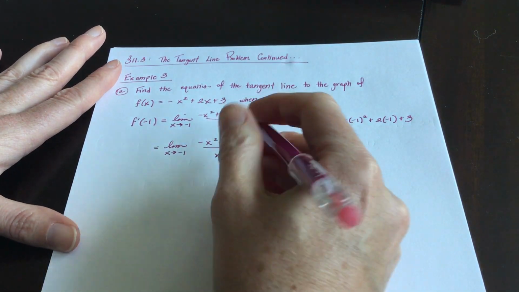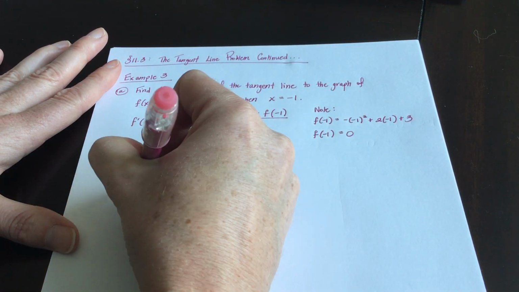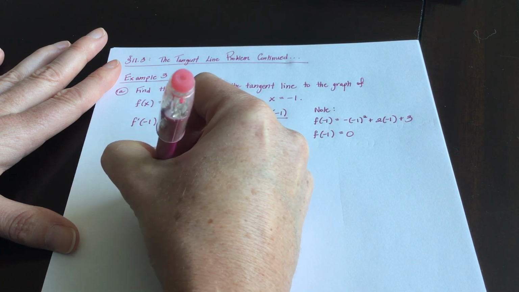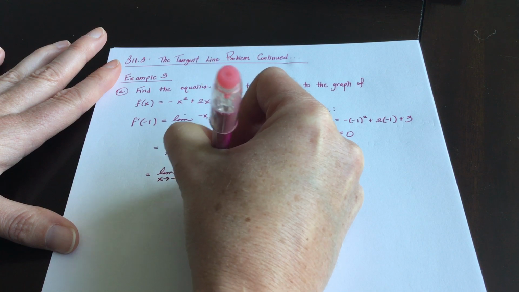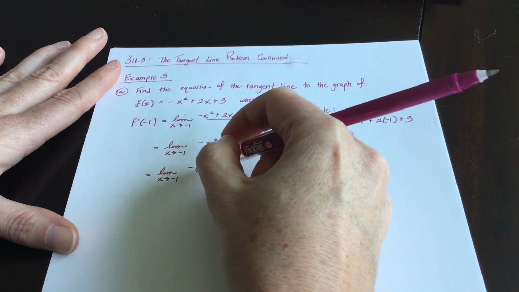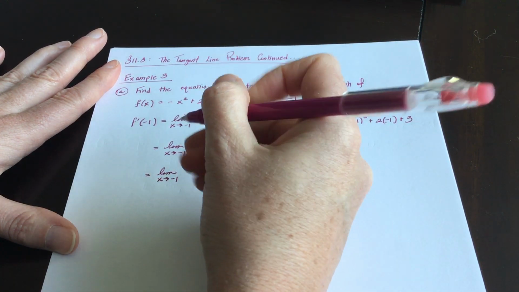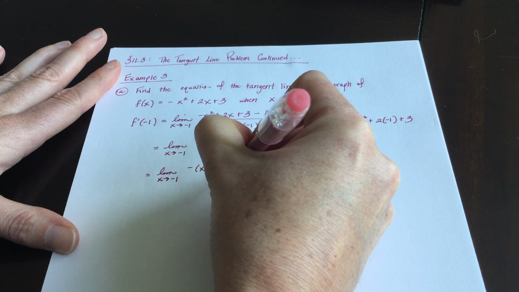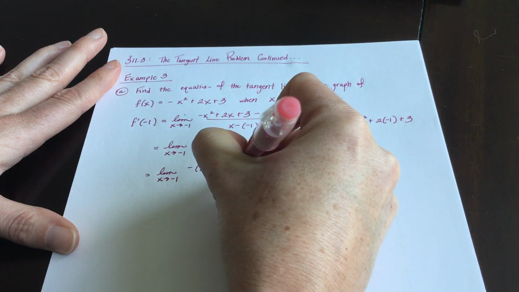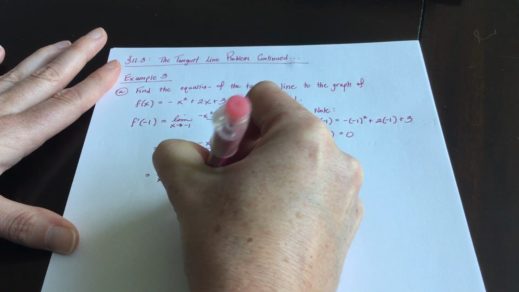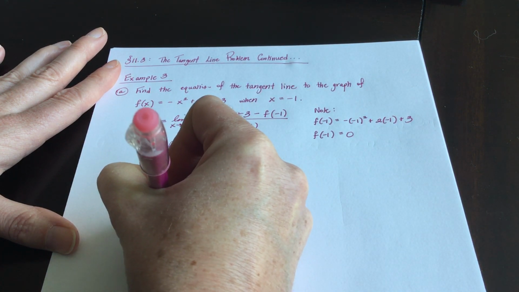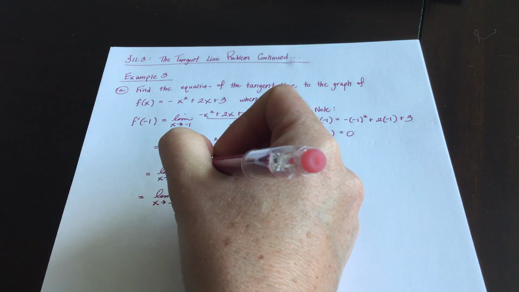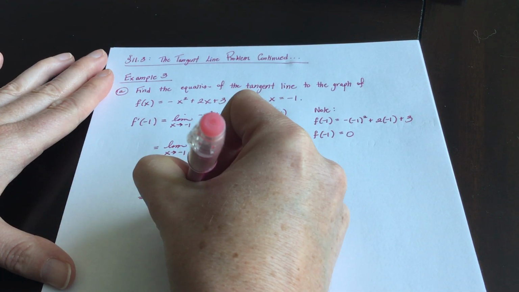If you try to evaluate this, you'll have 0 over 0, so let's use the factor and cancel technique. I like always factoring the leading coefficient out, or the negative leading coefficient out, if in factoring.